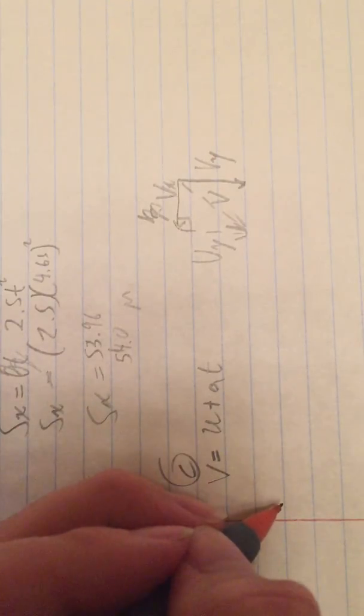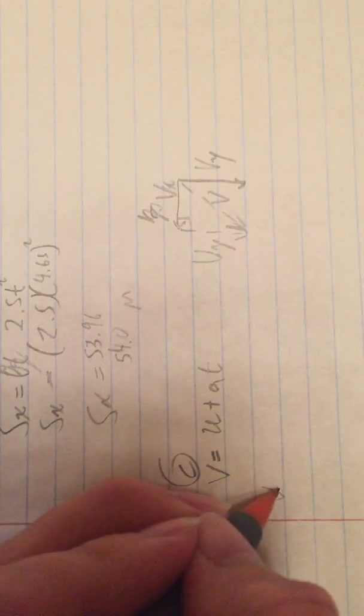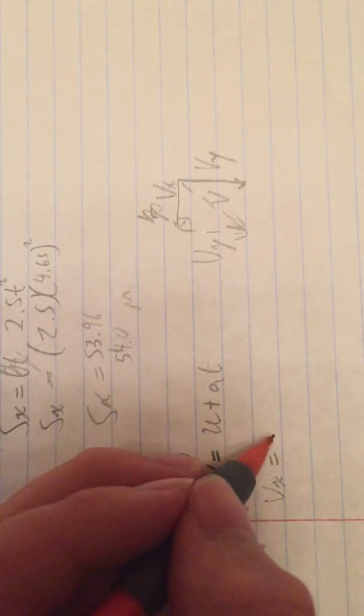So for horizontal, his initial horizontal velocity is 0, and his acceleration is 5, and the time is 4.65.